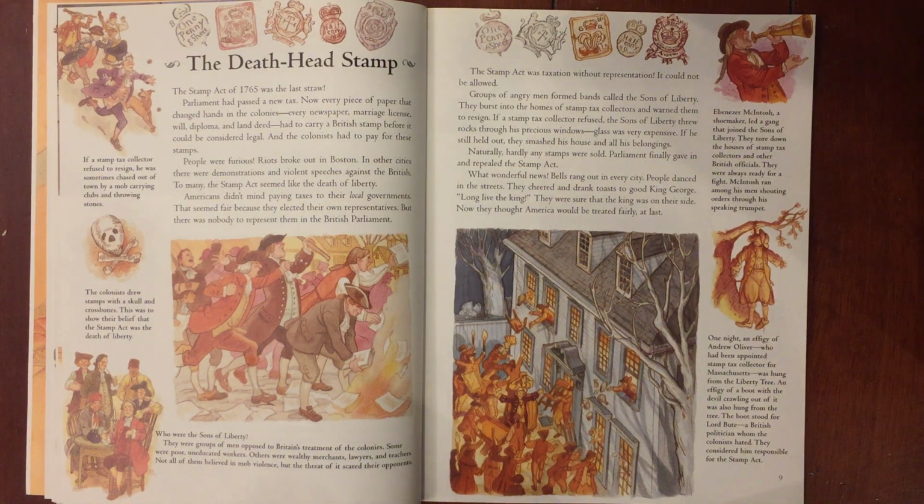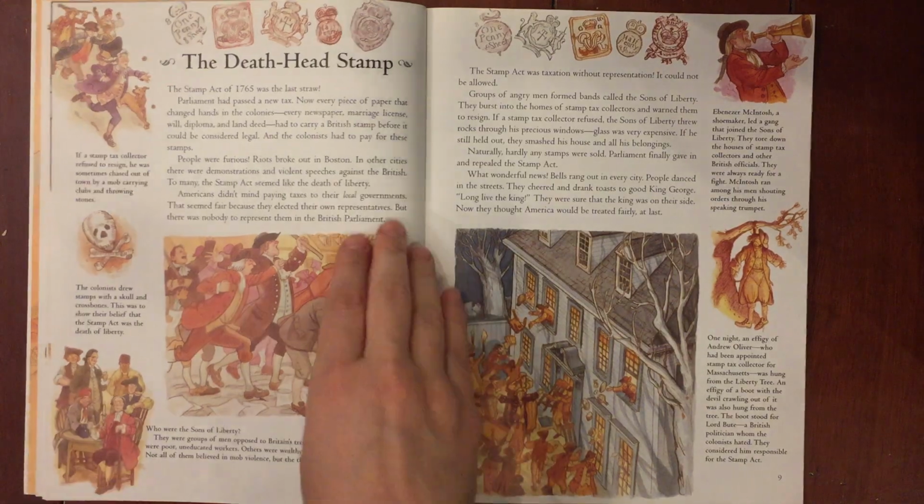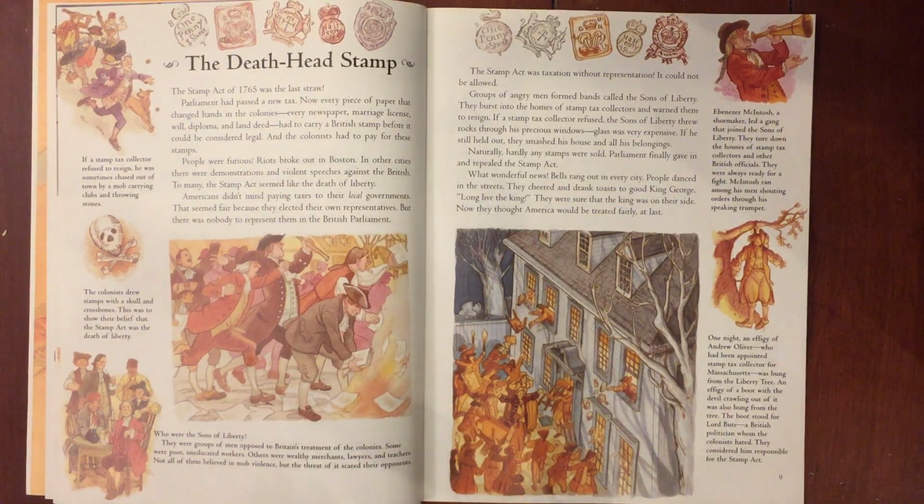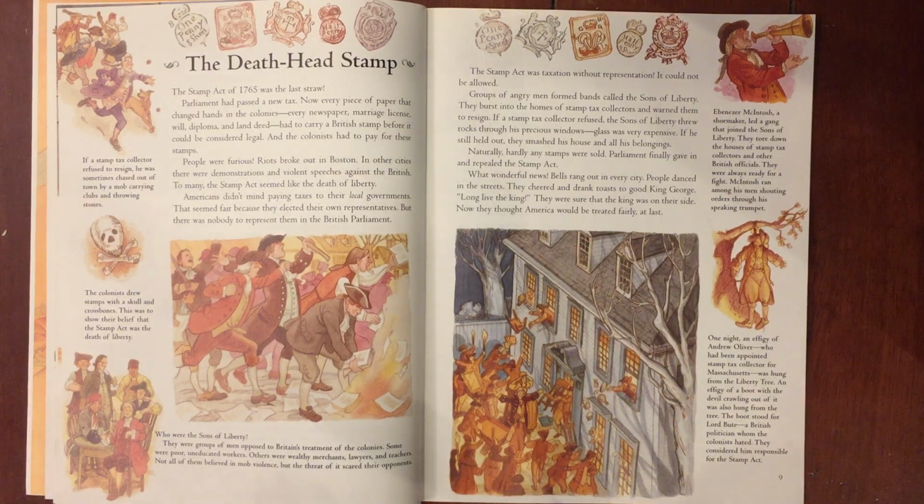The Death Head Stamp. The Stamp Act of 1765 was the last straw. Parliament had passed a new tax. Now every piece of paper that changed hands in the colonies, every newspaper, marriage license, will, diploma, and land deed had to carry a British stamp before it could be considered legal. And the colonists had to pay for those stamps.